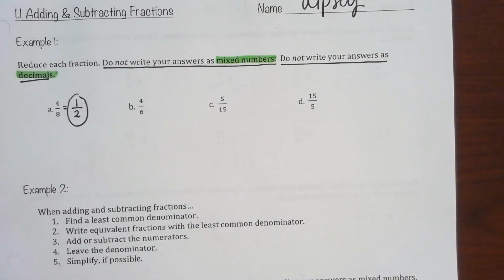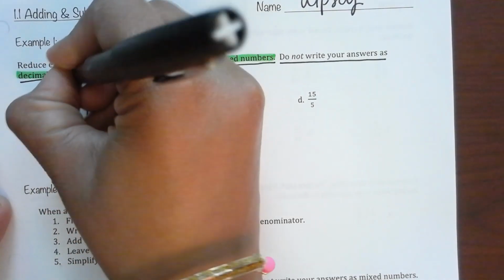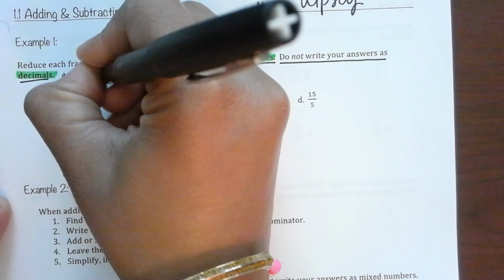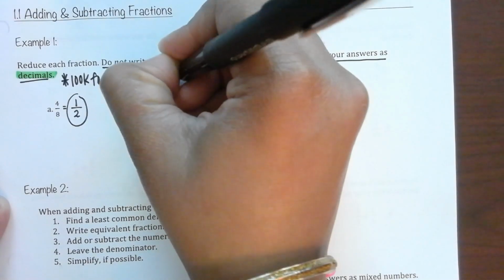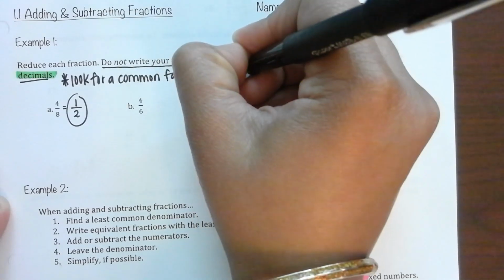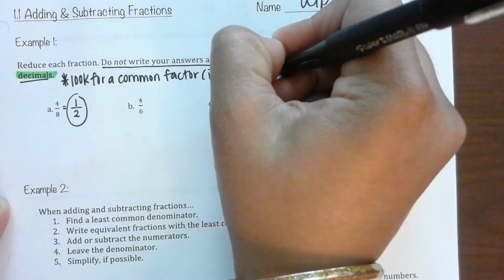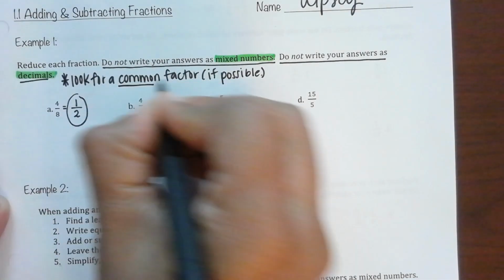Any questions on what I just did there? Yes, no? Does it make sense? The goal is to look for a common factor. Does that make sense? So I'm going to put an asterisk up here, and I'm going to write this small note. Look for a common factor, if possible, because sometimes you can't simplify at all. Common means that they share it.